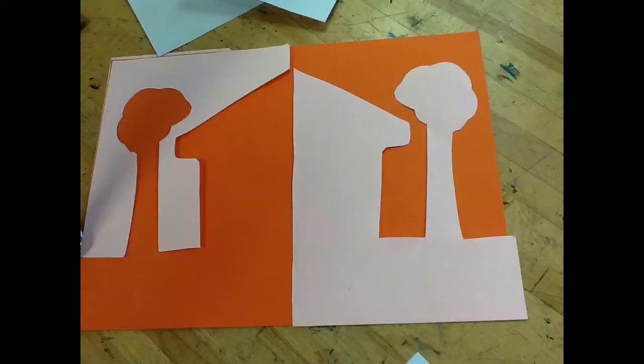And then you're going to separate them, and flip the cut piece over so that you put it on your other colored full sheet of paper, so that you have both sides now of your sheet. The picture on the right has the house and the tree in pink, and that's the positive image, while on the left side, the house and the tree is orange, which is the negative image for this.